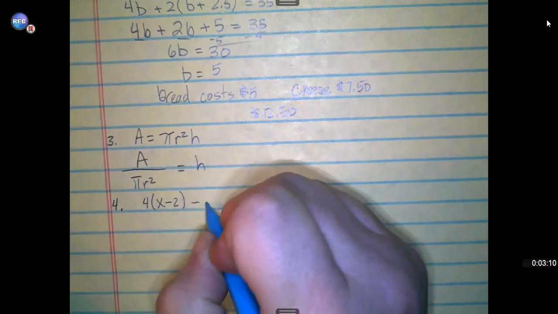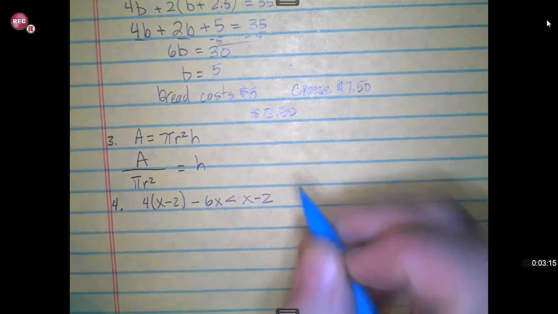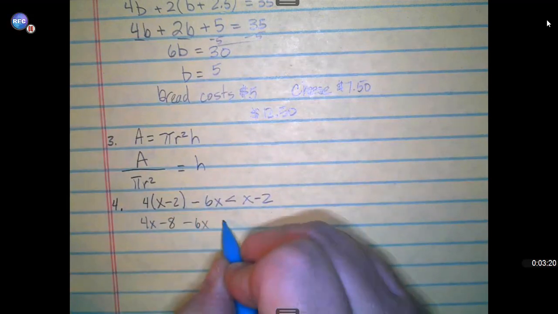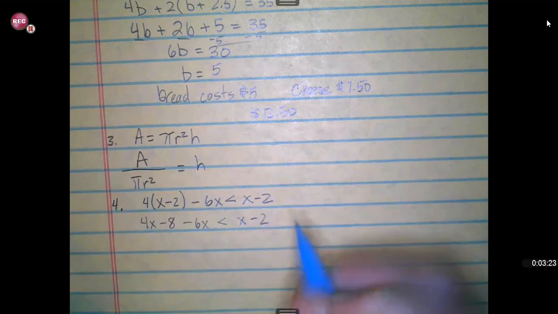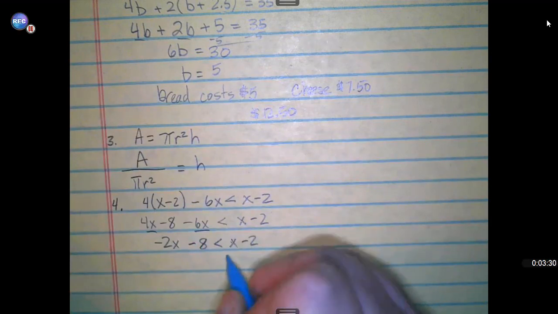Solve and graph the inequality on a number line. So not 2 variables, so not on a coordinate system, on a number line. So we distribute, we get 4x minus 8 minus 6x less than x minus 2. 4x minus 6x is negative 2x minus 8. Then I'm going to subtract x from both sides, and add 8 to both sides. So I get negative 3x is less than 6.